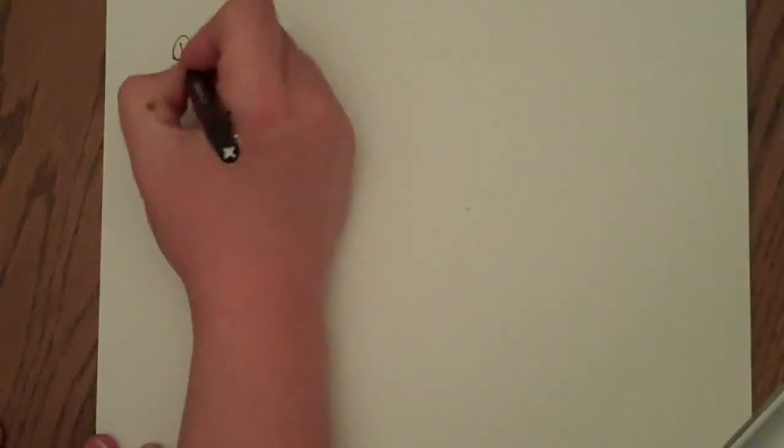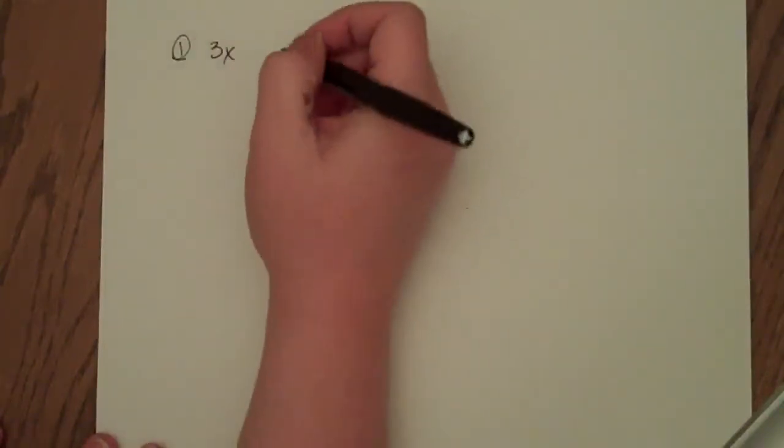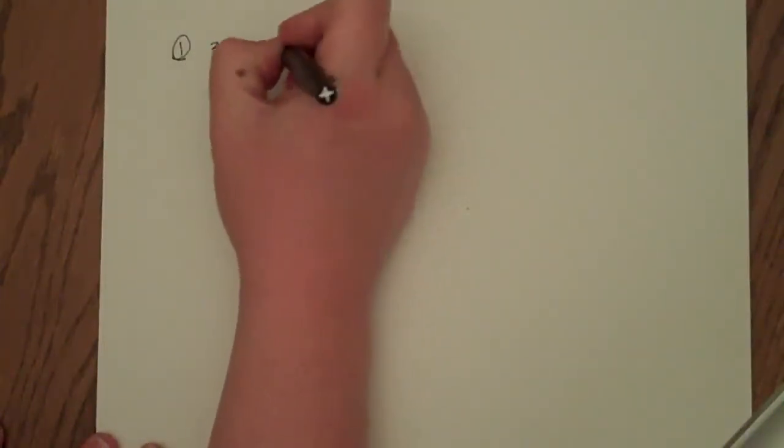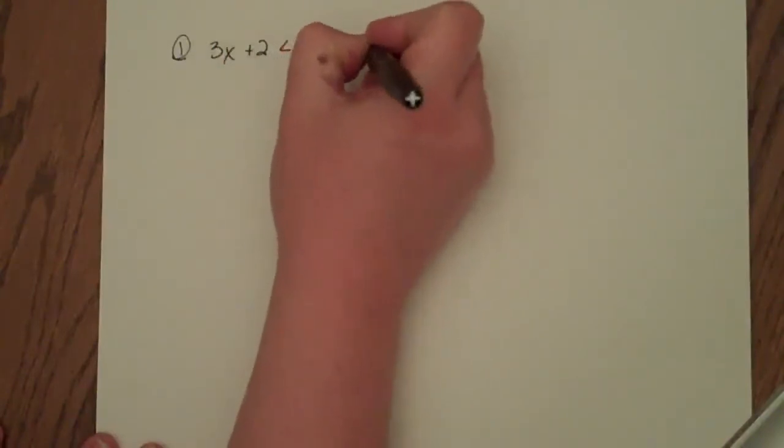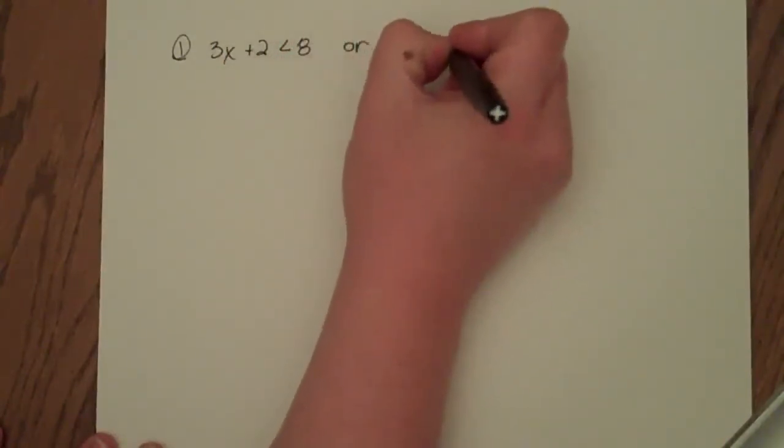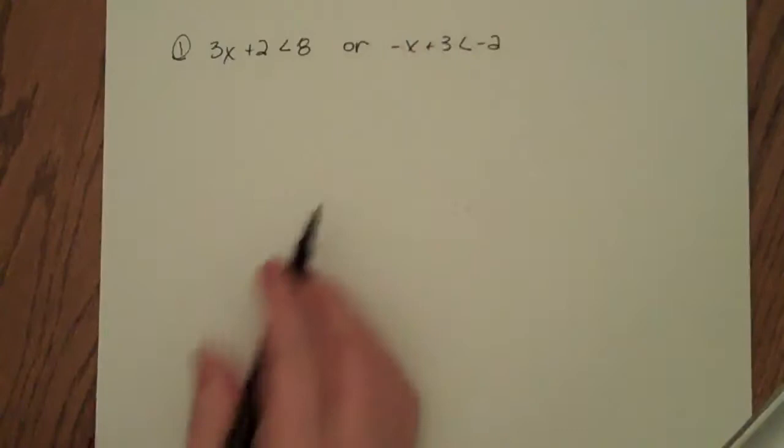Now let's look at how we would solve an OR inequality. Remember, the OR inequalities are easy to recognize because they have the word OR in them. An OR inequality that we're going to solve looks something like this. We have 3x plus 2 is less than 8, or negative x plus 3 is less than negative 2.